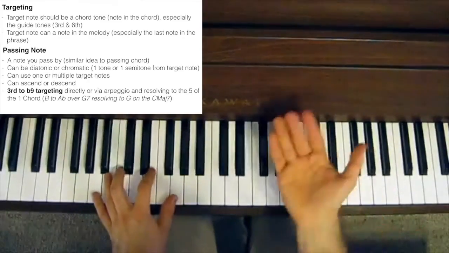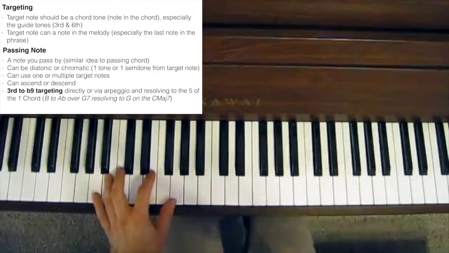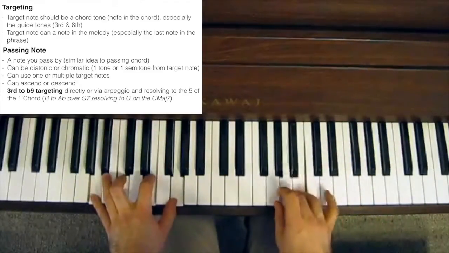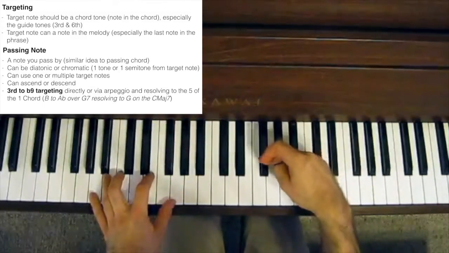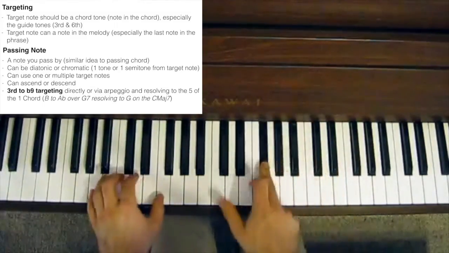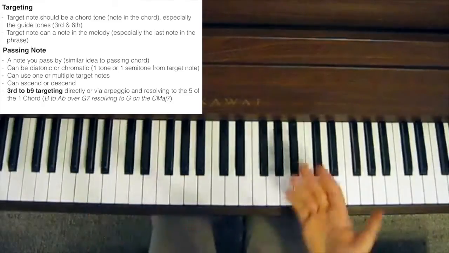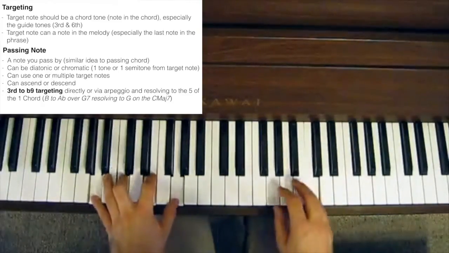So you could add a little passing note, a chromatic passing note, and do something like this. So I added that little F sharp or G flat as a passing note before I got to the target, which is there. Right, and you can do that all through the melody, so.